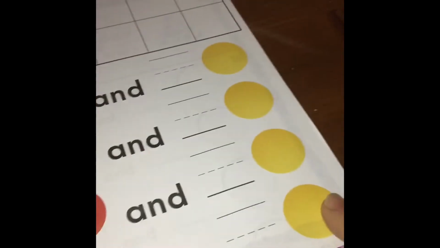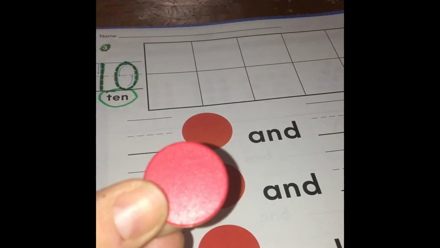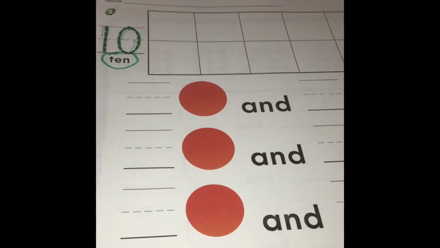All right, so you're gonna need 10 counters. You're gonna need to get your 10 counters that I sent home with you. Some of them are red and some of them are yellow. Or actually, I believe that they all have a yellow side and a red side. So go ahead and get those out. I'll give you a minute. You can pause the video while you get those.